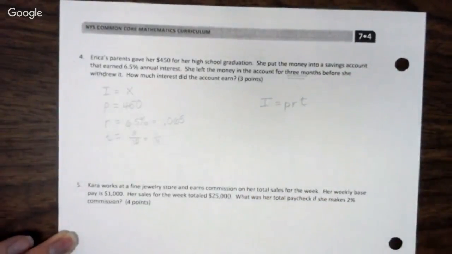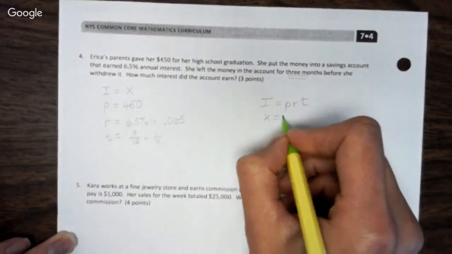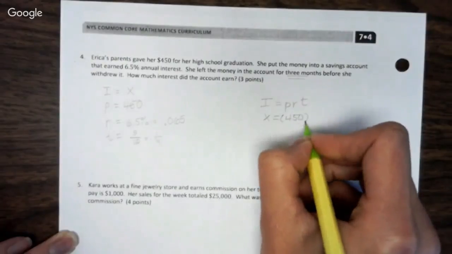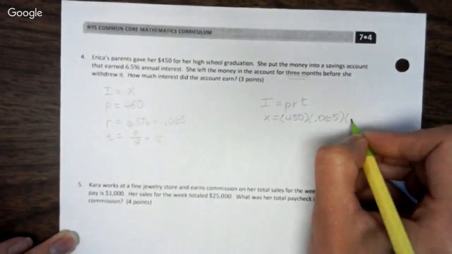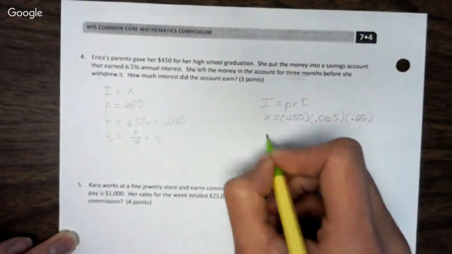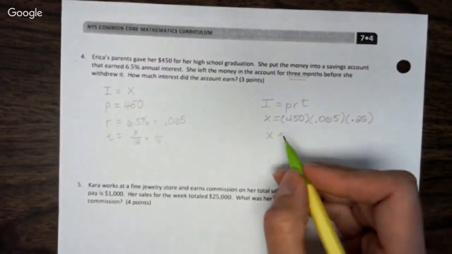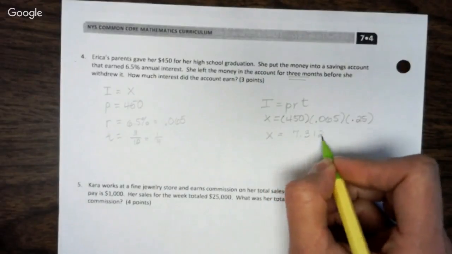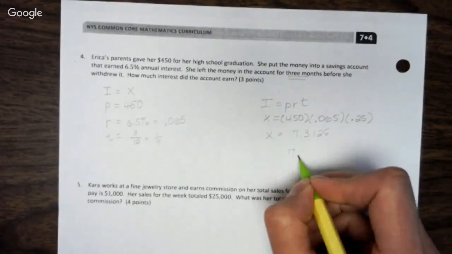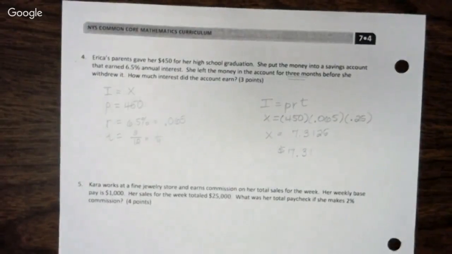So I equals PRT is going to be our formula. So I equals 450 times 0.065 times, you can either use 0.25 or 1/4, it doesn't matter. So 450 times 0.065 times 0.25 gives us 7.3125. Now we're talking about money, so you have to round it to the hundredths place value, which would be $7.31.